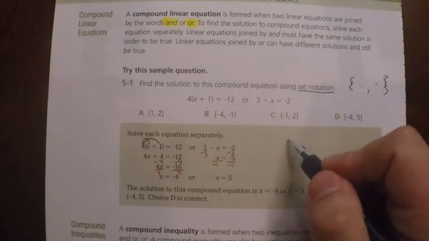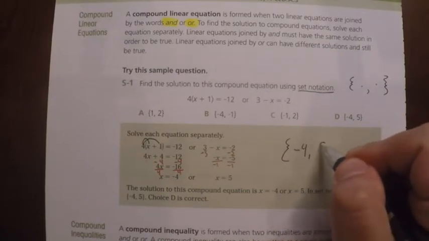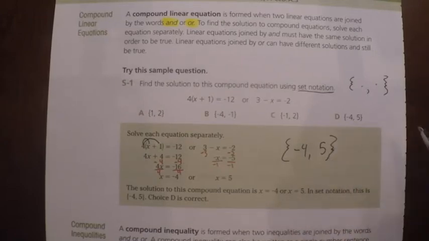So if we take a look here, we have two solutions, right? If it says or, it means that we're looking for either of these numbers because one of these numbers would make one of these equations true. So we'd write our answer in set form as negative 4 and 5. And if we take a look, choice D matches up with that one there. All right. So choice D is the solution using set notation there.